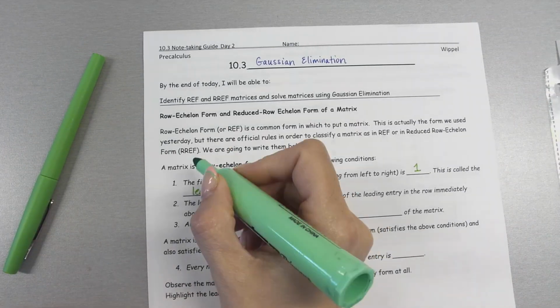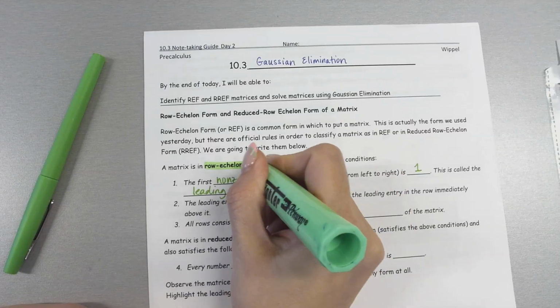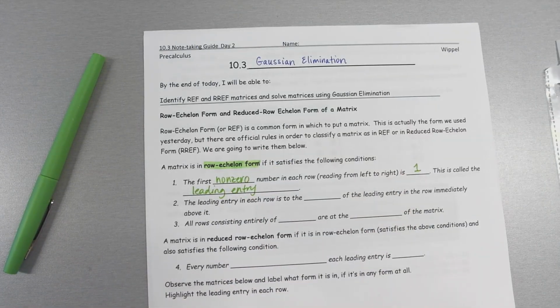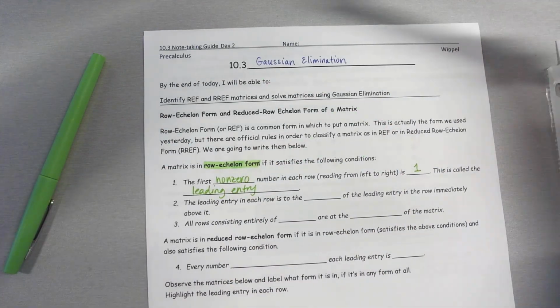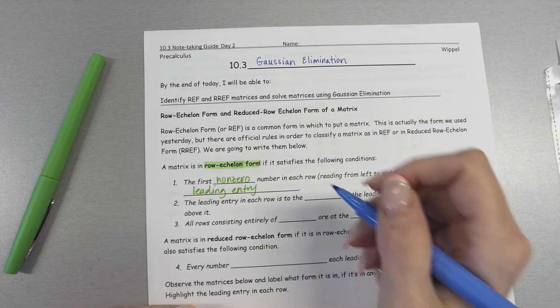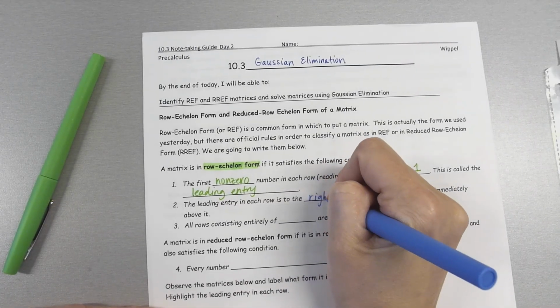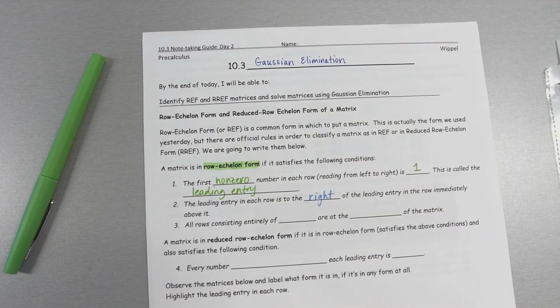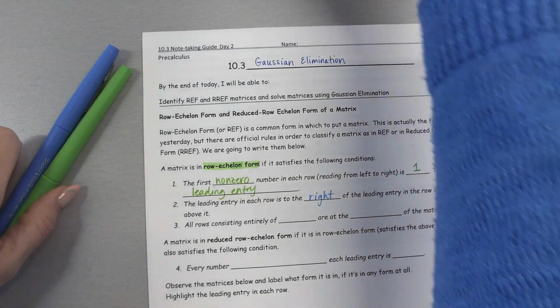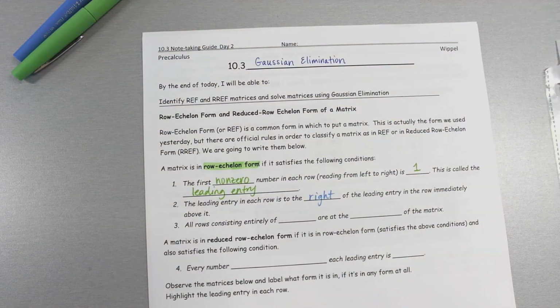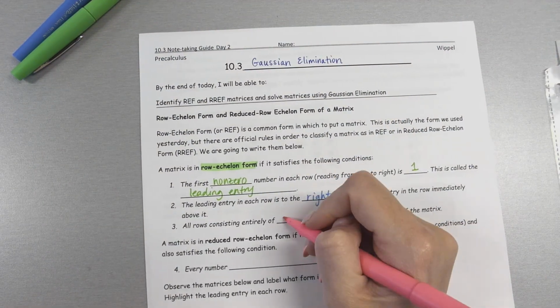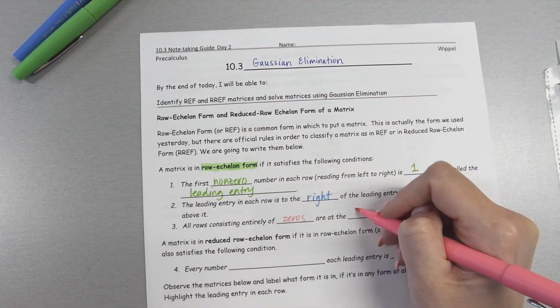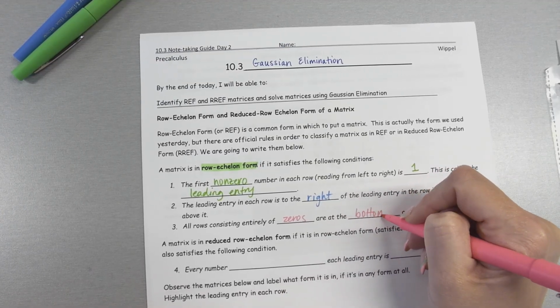Okay, and then the leading entry in each row has to be to the right of the leading entry in the row immediately above it. Okay, and then the last thing is all rows consisting entirely of zeros are at the bottom of the matrix.